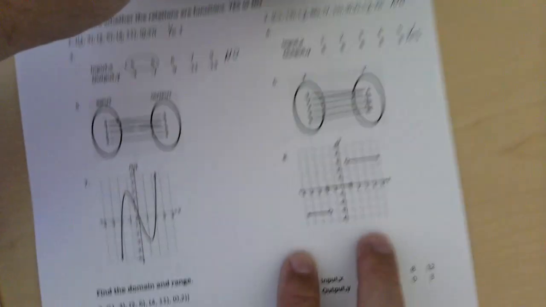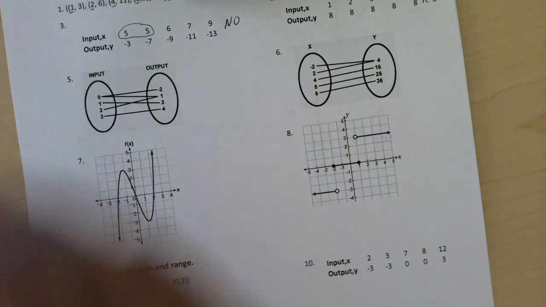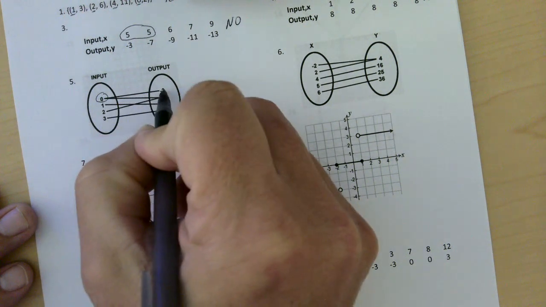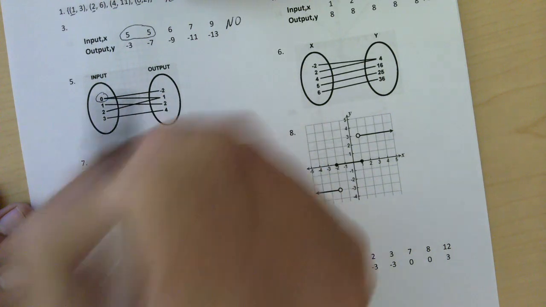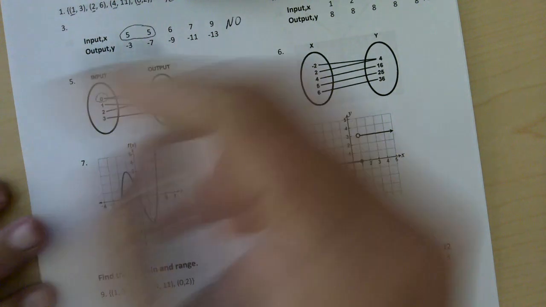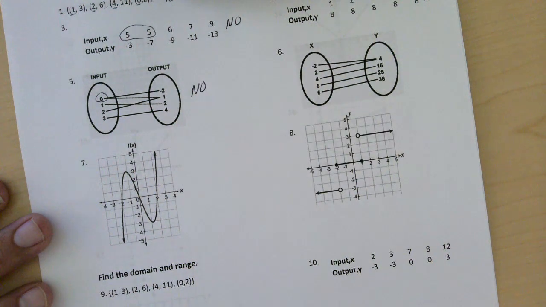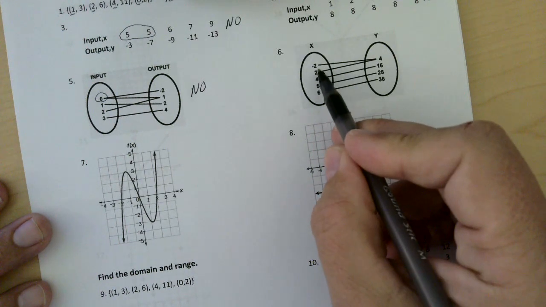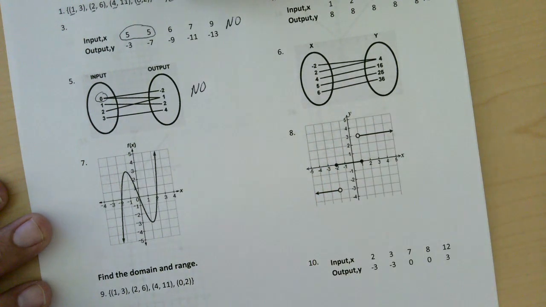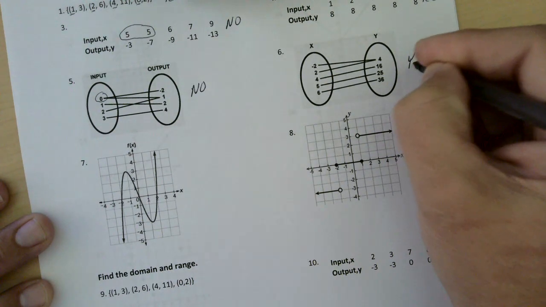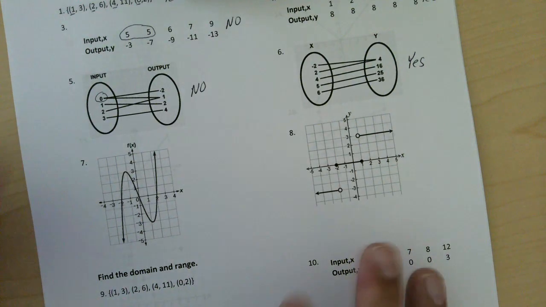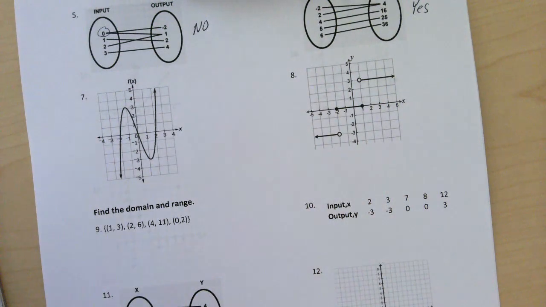Okay? As far as a mapping, if you see a mapping, you can clearly tell because right here, 0 is mapped to an outcome of -2, and then 0 is also mapped to a 1. That's your violation of a function, so it's a no. But here, every input, every x value, only has one mapping. So this number 6 is a function. Hopefully so far it's real easy to determine the different ways of telling if we have a function or not.